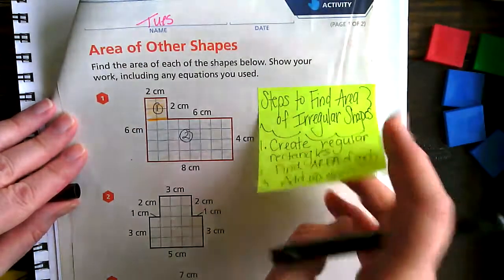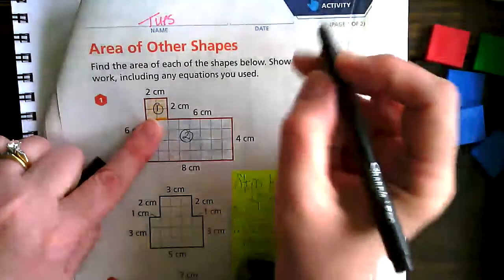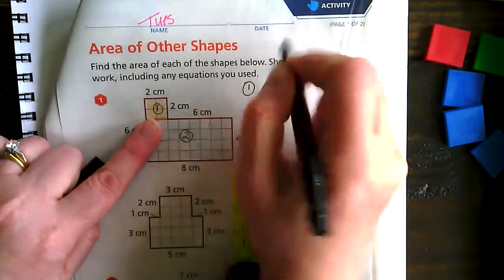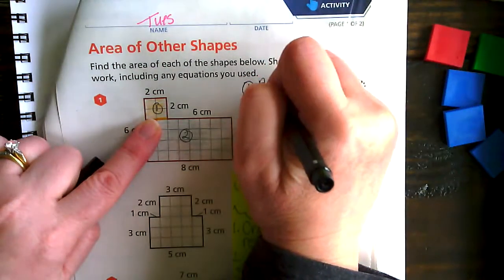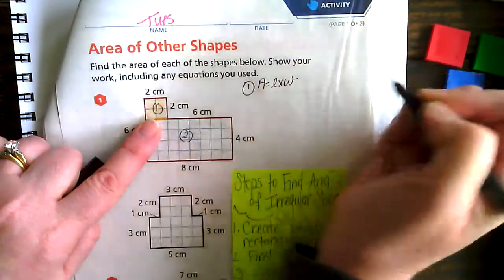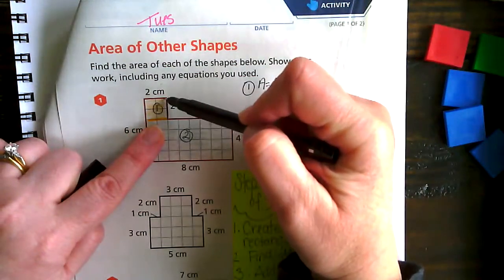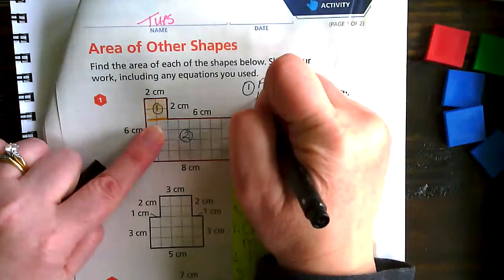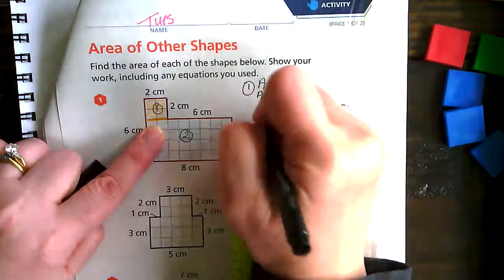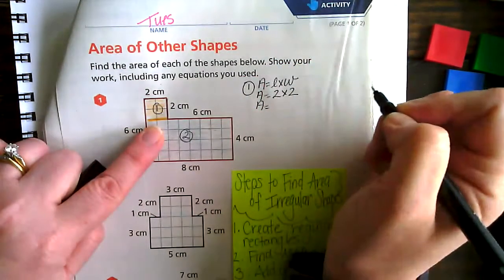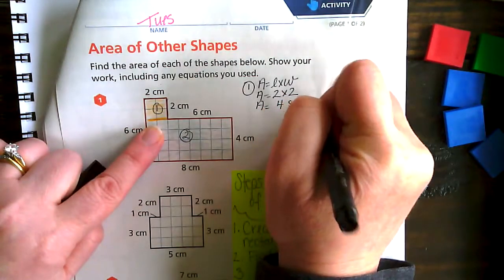Okay, let's do that. Let me get some room here. So let's start with rectangle 1. Do as I do. Label it number 1. Area equals length times width. Okay, and let's take a look at this. 2 and 2. Area equals 2 times 2. Area equals 4 square centimeters.